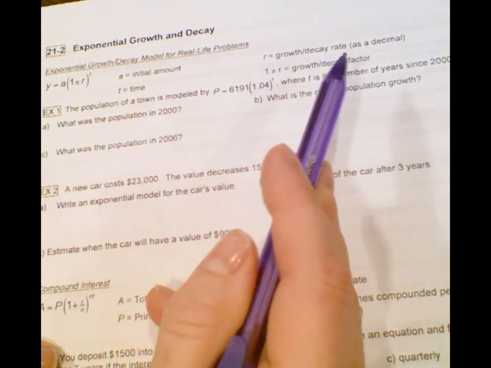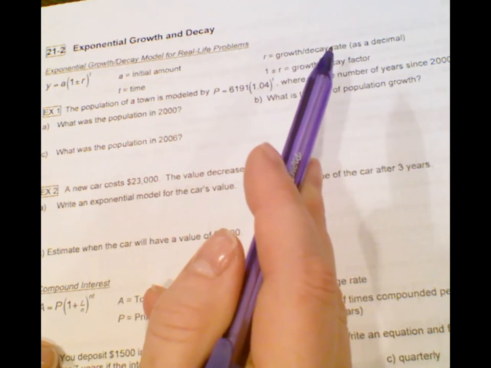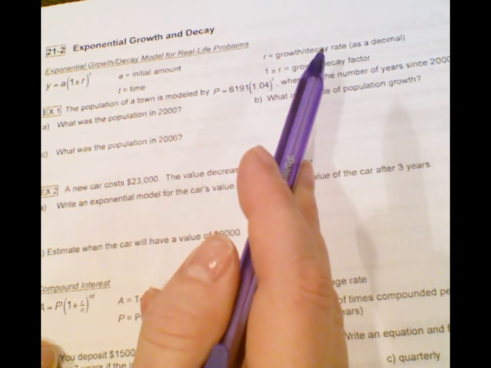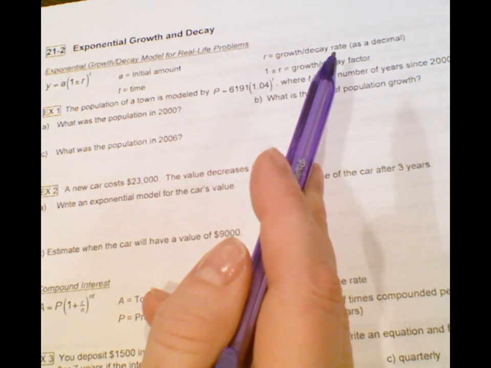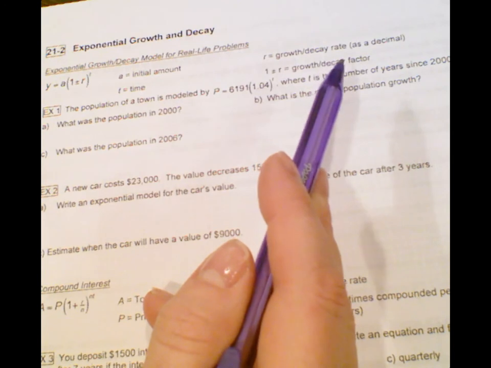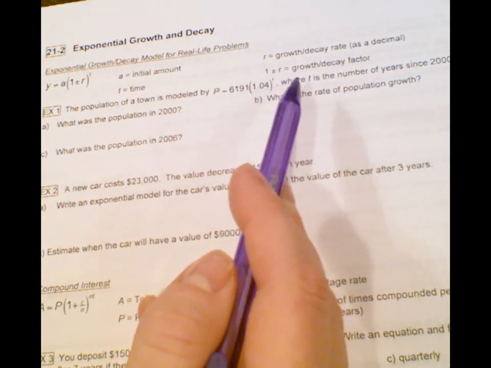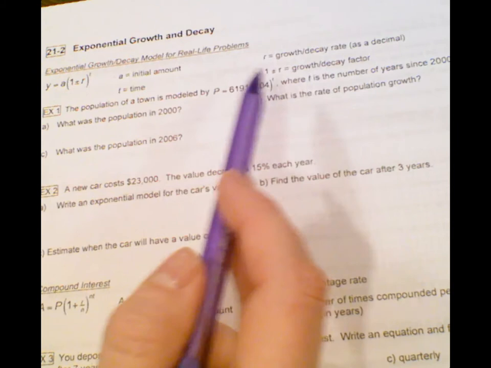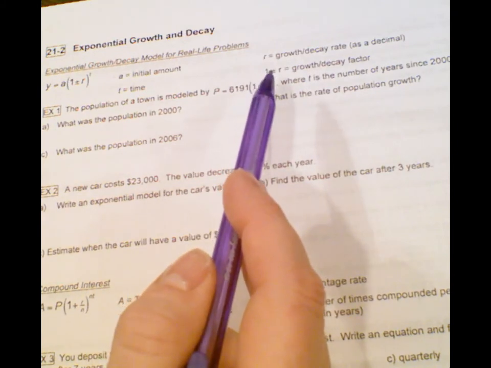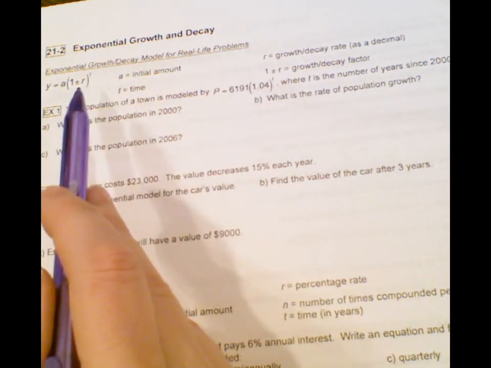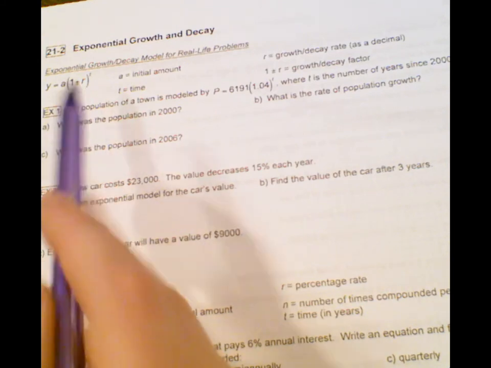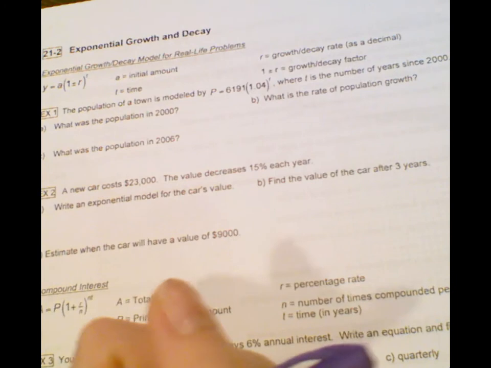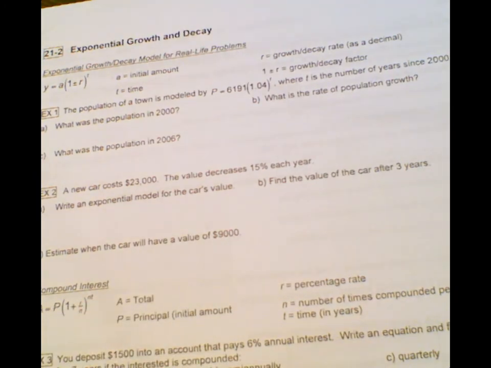So we want to make sure that we write that as a decimal. Most of the time in the example, it's going to give you a percentage, but then you're going to move your decimal over two places and get a decimal. We do have a growth or decay factor, and all that is, if you look right here, it's 1 plus or minus R. It's just whatever is in your parentheses. That's the growth factor or decay factor. Okay, so let's just start some because, again, like I said, it's not that big of a deal.